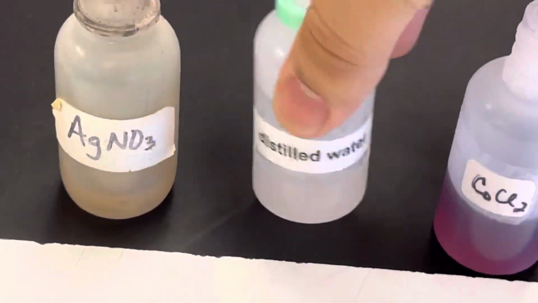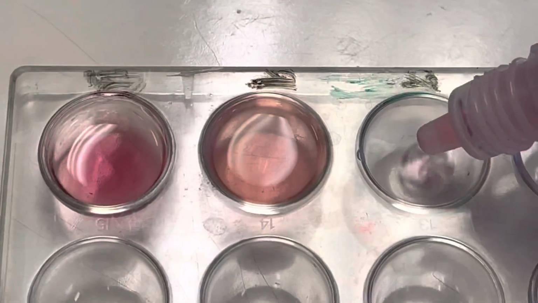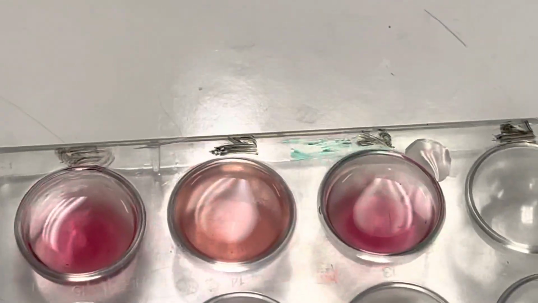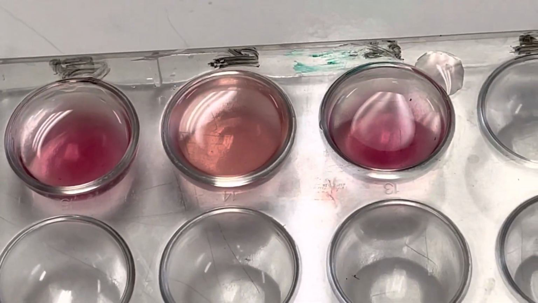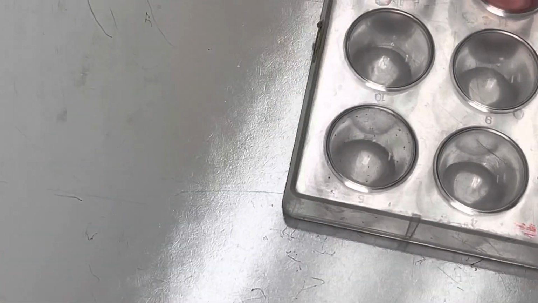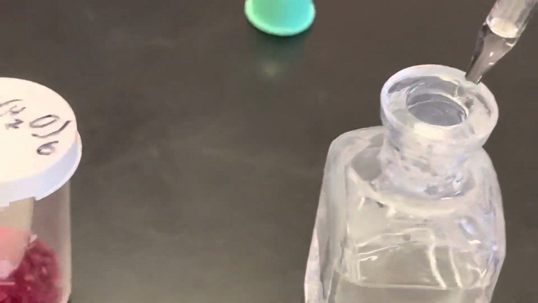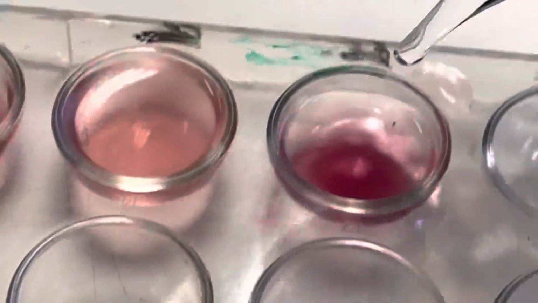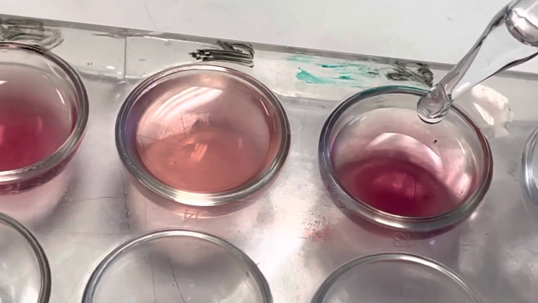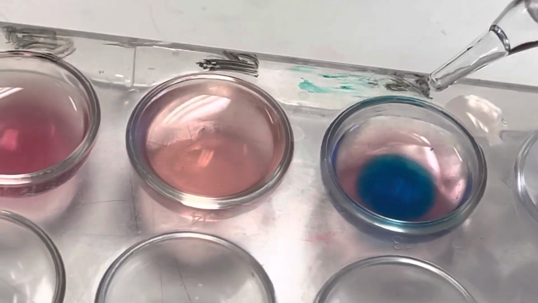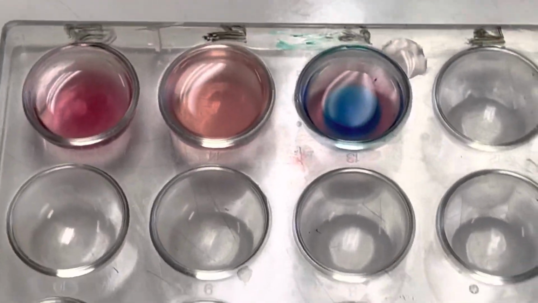That was distilled water. For my next one, I'm going to add in more of my equilibrium solution, and then I'm going to add some, what was the next one? I think it was hydrochloric acid. Here's my hydrochloric acid. This is 12 molar, so this is dangerous stuff. I do not want to get this on my skin. So I'm gonna carefully put that in there. And we can see that color change immediately. So we can see it's turning blue. So record your observation there. That's what happens when we add the HCl.